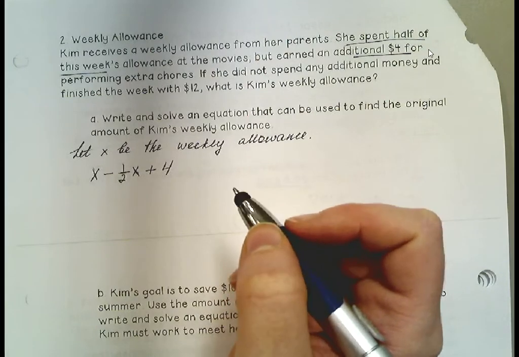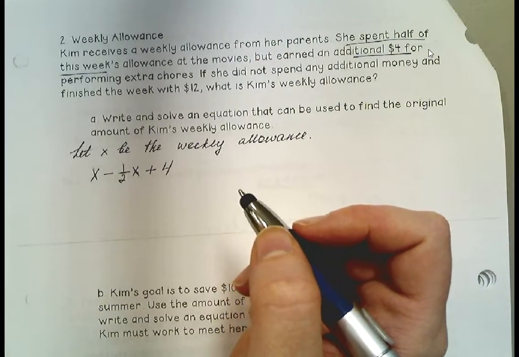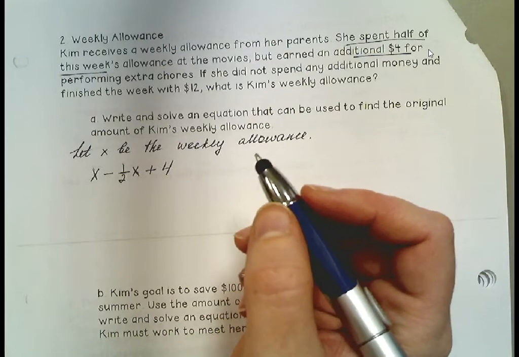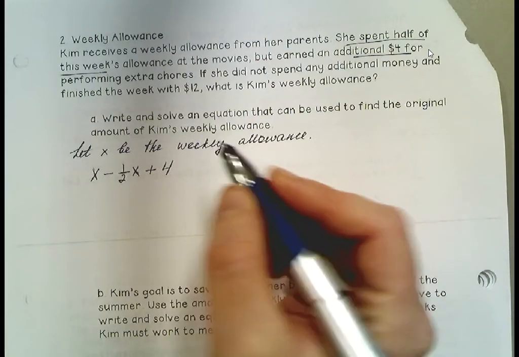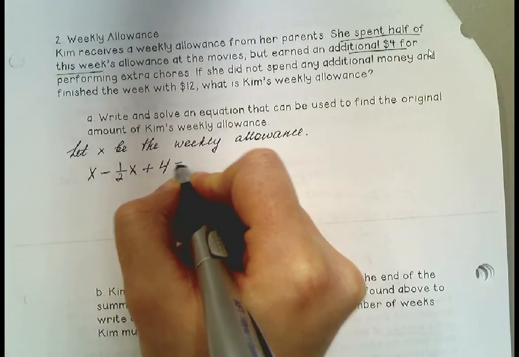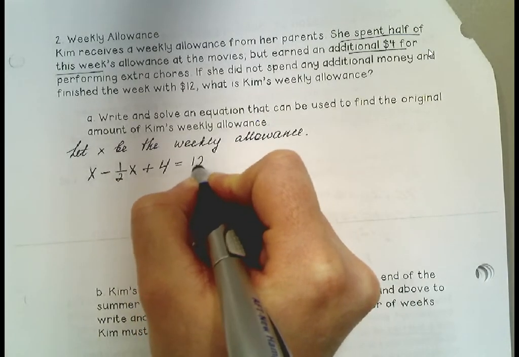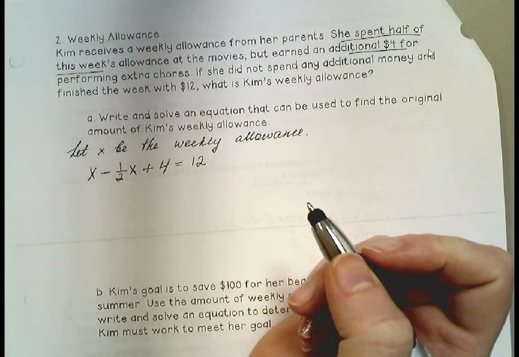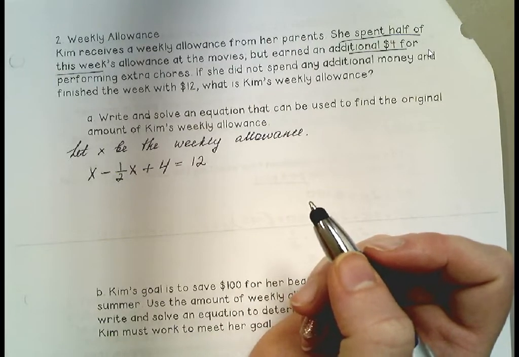If she did not spend any additional money and finished the week with $12, what is Kim's weekly allowance? We know that after all this, she did not do anything else with the money, and she is left with 12, equals 12. Our job is to find the x.